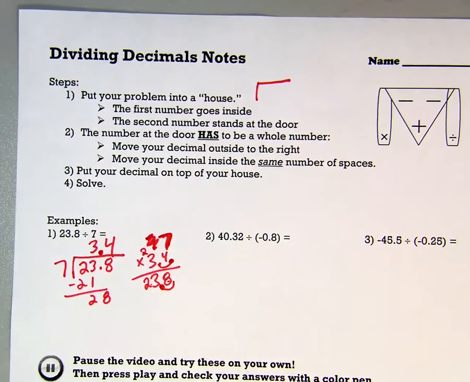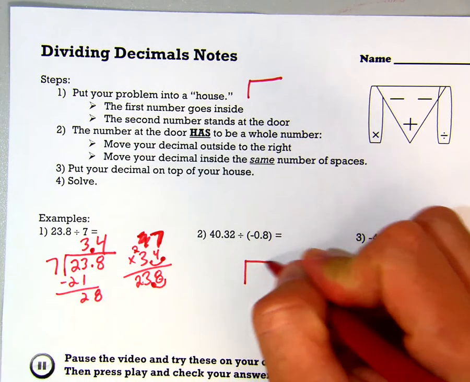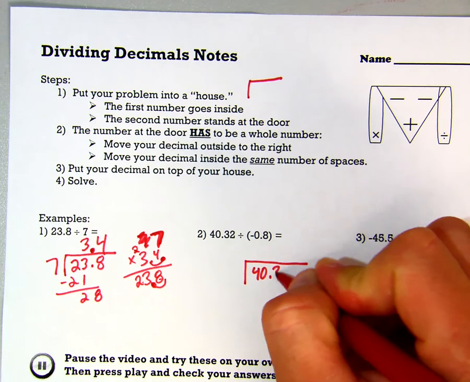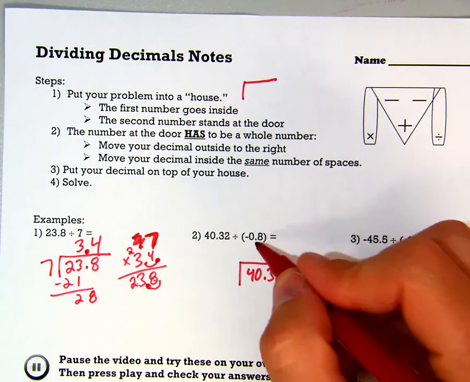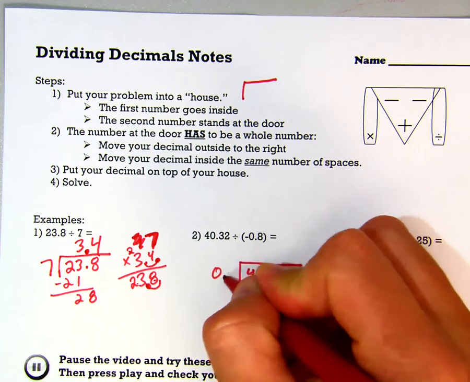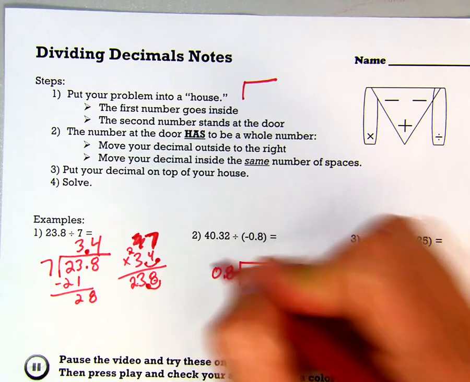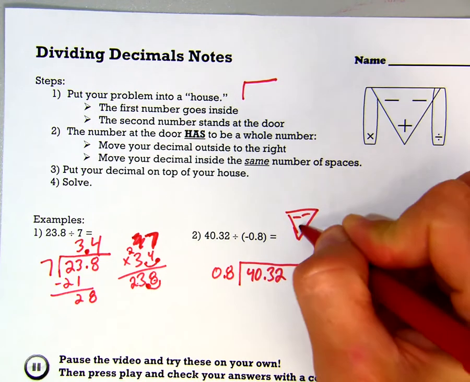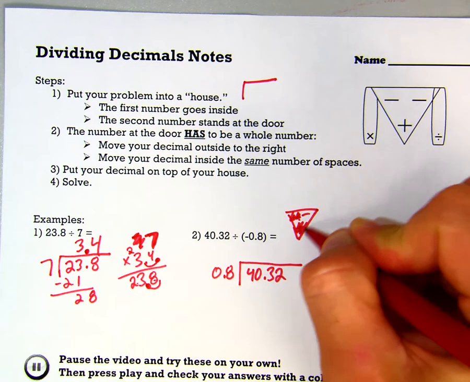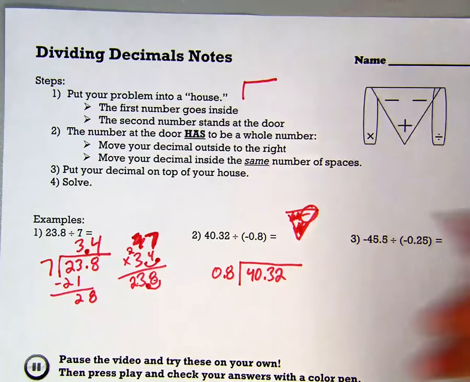Let's look at number 2. Our first number goes inside of our house, so 40.32. Our second number goes on the outside, so 0.8, and it is a negative. So I'm going to do a sleeping dog here. I have one negative, one positive, so I know my answer is going to be negative.